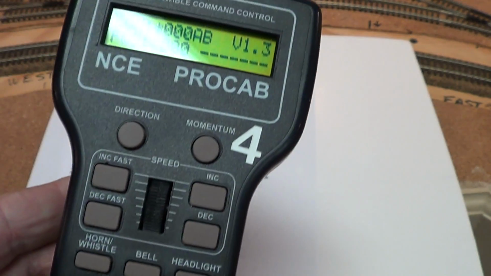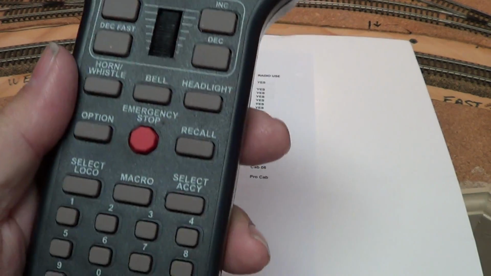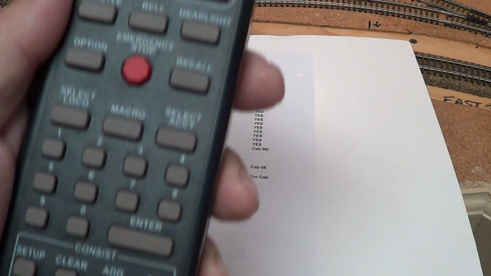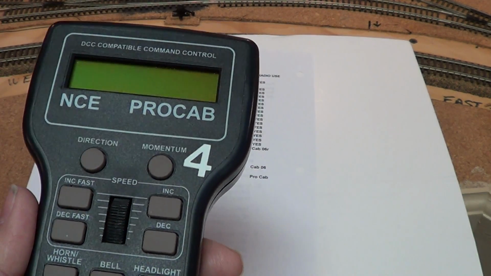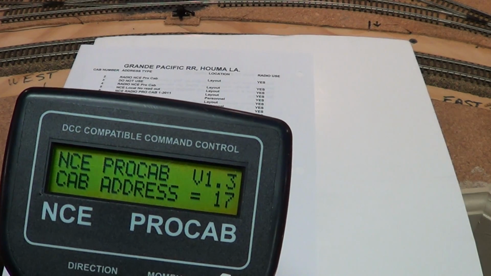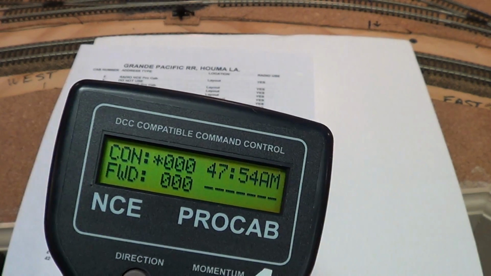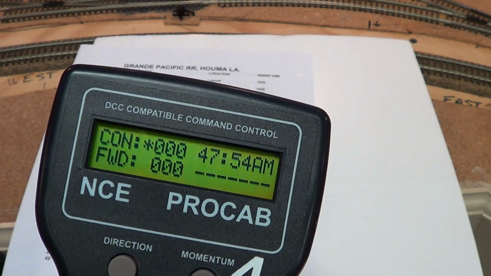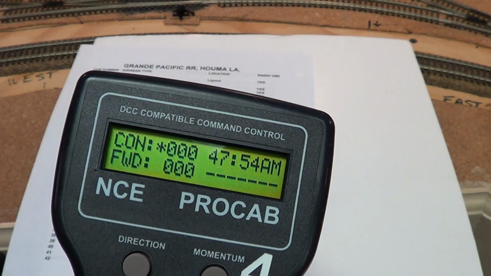That's how you change that cab address. So if I plug this in just normally, and I'm not holding down the select loco key, this is what you see. You see 17 come up, and then it goes back to the standard window. Now I can hit select loco and select the loco.